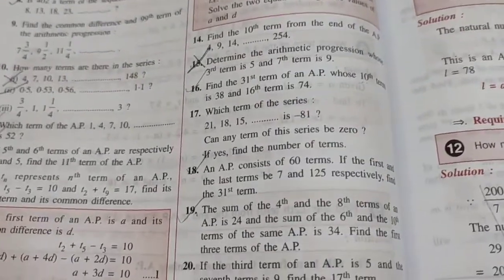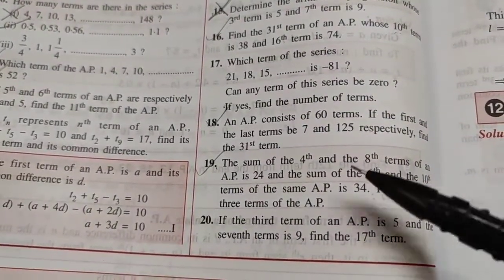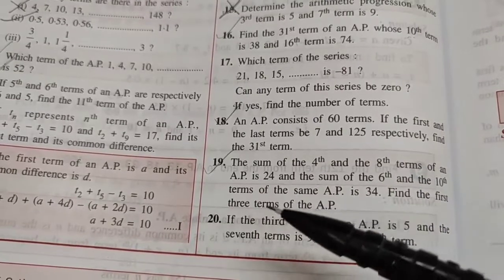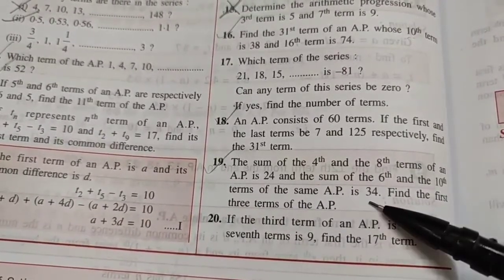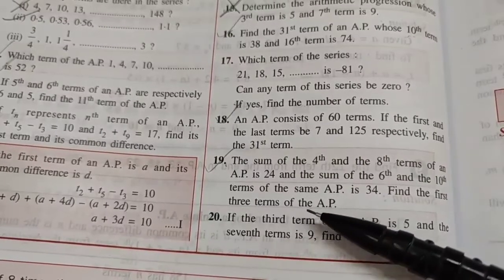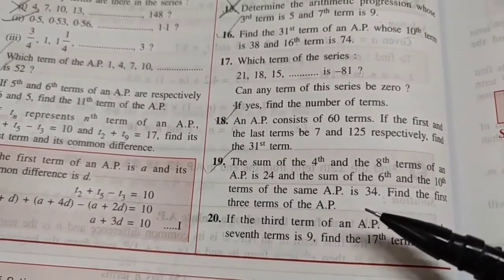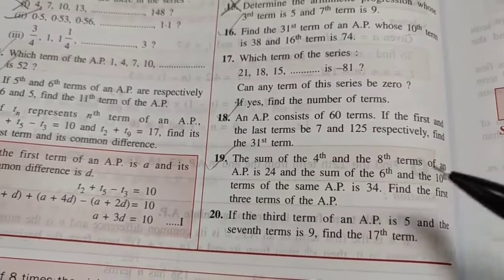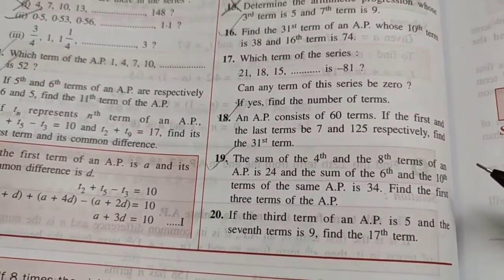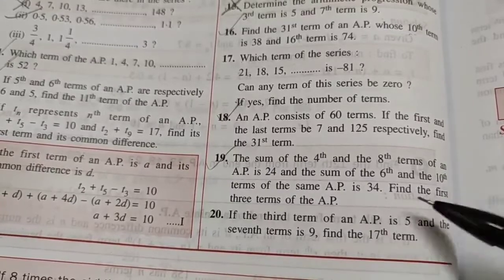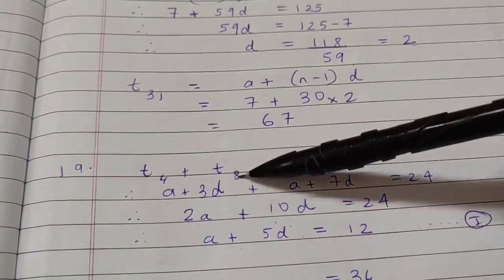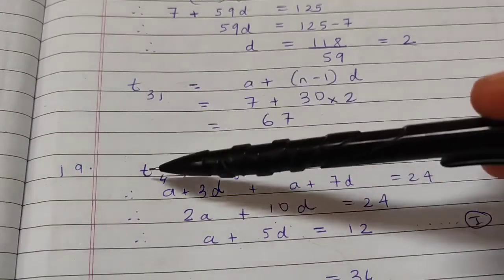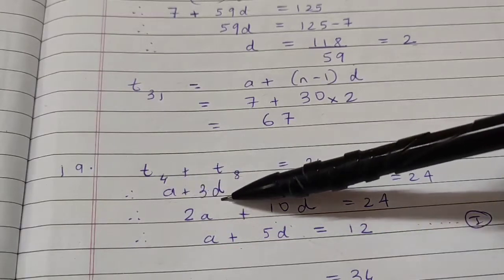Now in the 19th sum, the sum of the 4th and the 8th term is 24. And the sum of the 6th and the 10th term is 34. Find the first 3 terms of the AP. I guess again we will have two equations in A and D, and we'll solve them simultaneously to get A and D, and then we can get the first 3 terms. Did that strike you? See here. It's given in the question that the 4th term plus the 8th term is 24. Now, 4th term is nothing but A plus 3D.